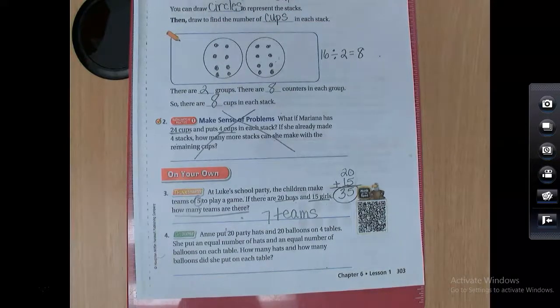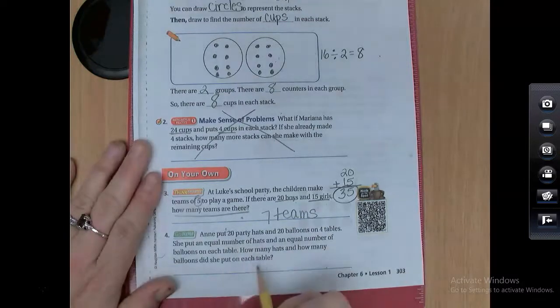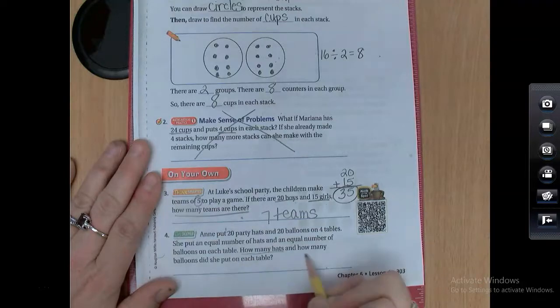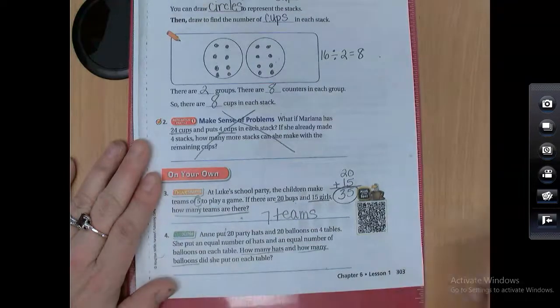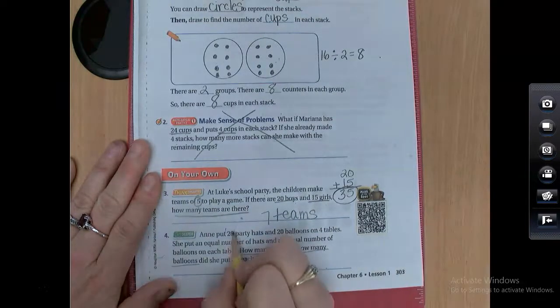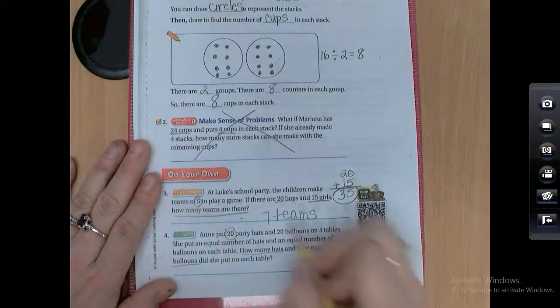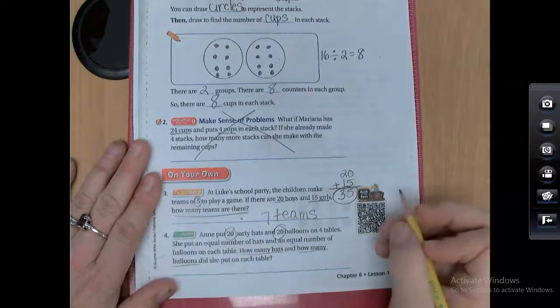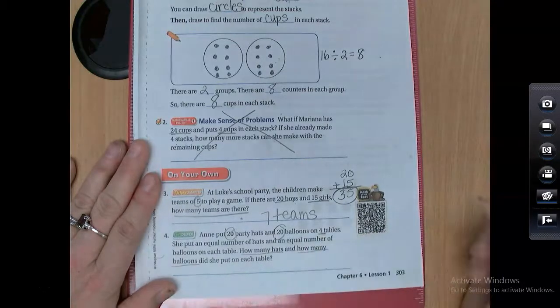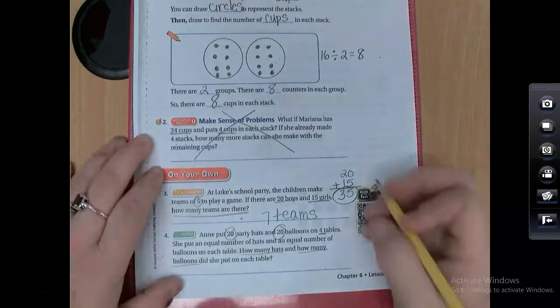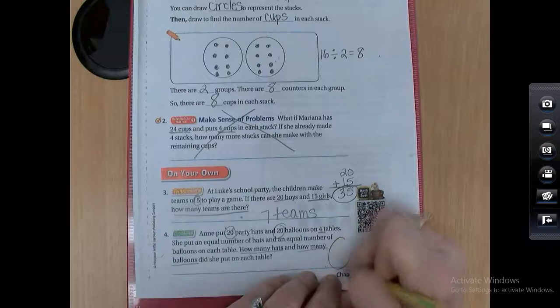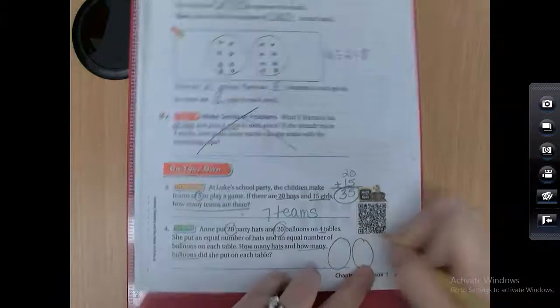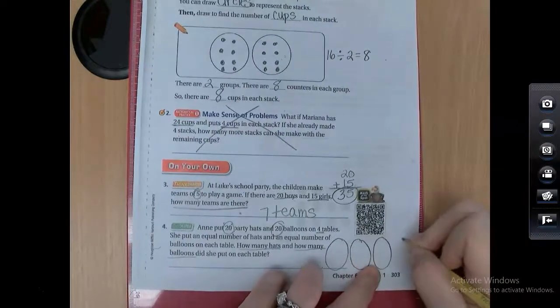Well, you could do 2 separate problems, okay? Because I need to find how many hats and how many balloons she put on each table. And if I have 20 party hats and 20 balloons, and there's 4 tables, okay? So I'm going to draw my 4 tables, so go ahead and do this with me. Draw your 4 counters.